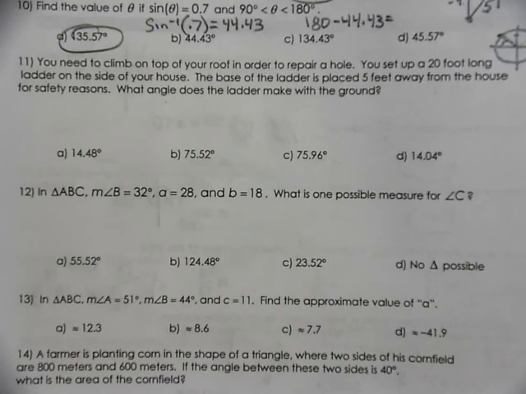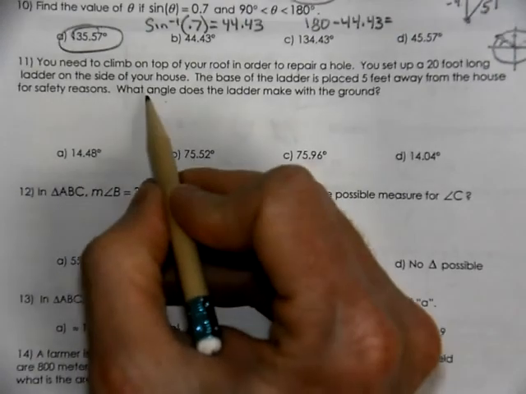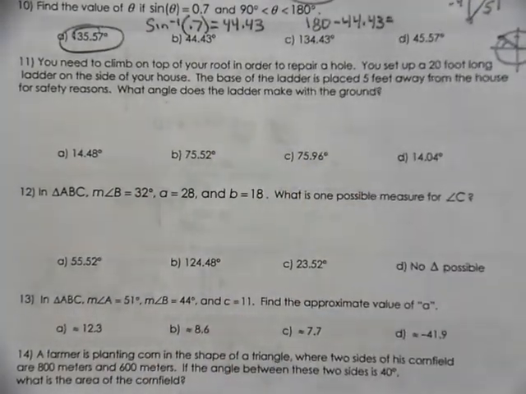You need to climb on top of your roof in order to repair a hole. You set up a 20-foot ladder on the side of your house. The base of the ladder is 5 feet from the house. What angle does the ladder make?